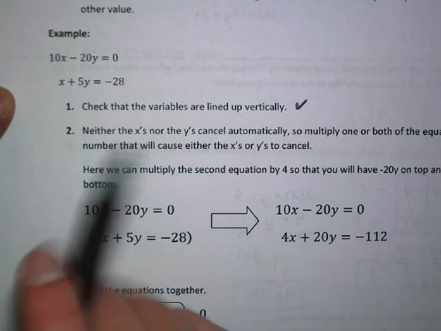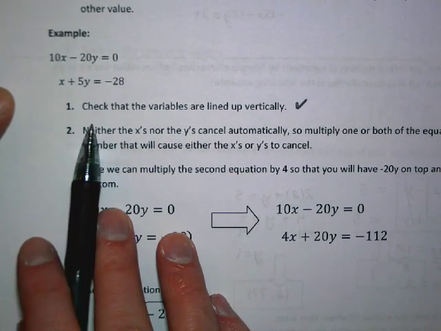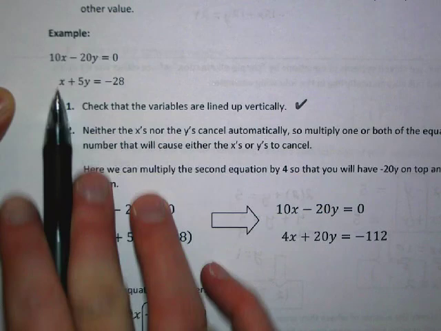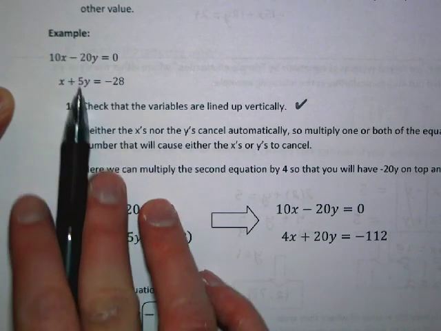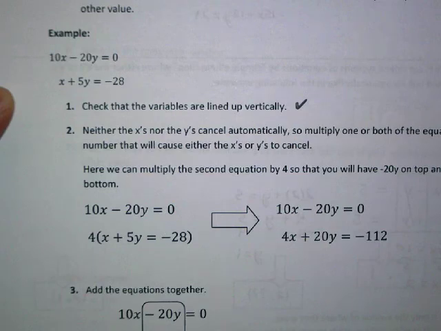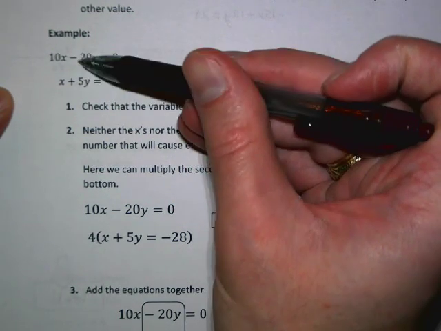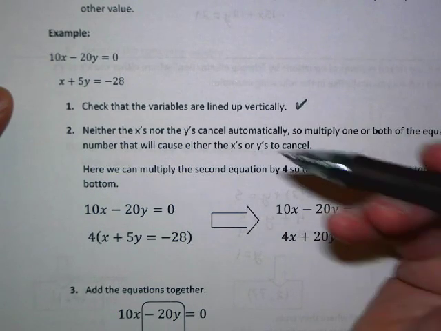If we have everything lined up with this problem, x's, y's, equal signs, we don't have simple elimination. So we need to change it. Now this one, you could actually make the x's or y's cancel out. We can make this negative 10x, and that would cancel. Or we can make this 20y. These would cancel. Either one would work. Probably it's a little easier to eliminate the y's. If you already have one that's positive and one that's negative, then you don't have to worry about signs. We just have to match the numbers.